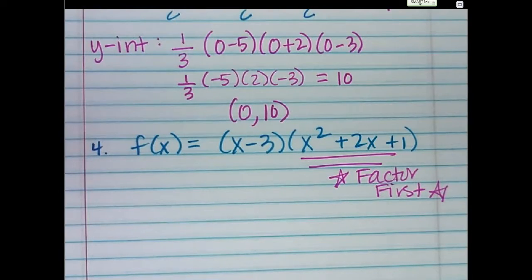Adds to give you 2, multiplies to give you 1. Did you get your 2 factors? What did you get here? X plus 1 and x plus 1.